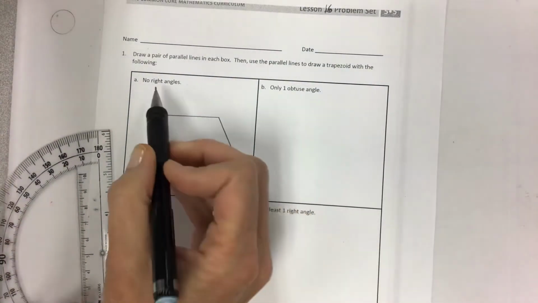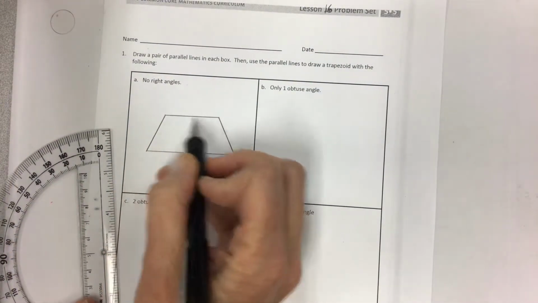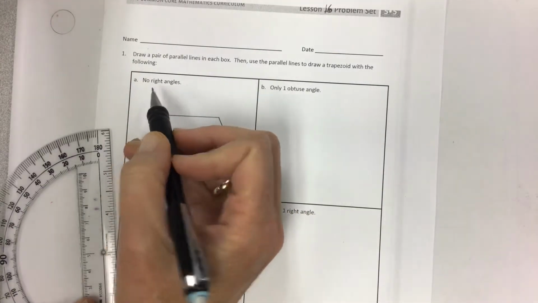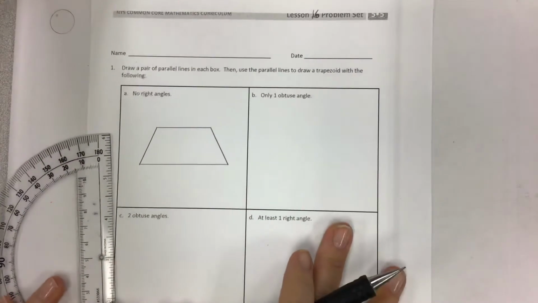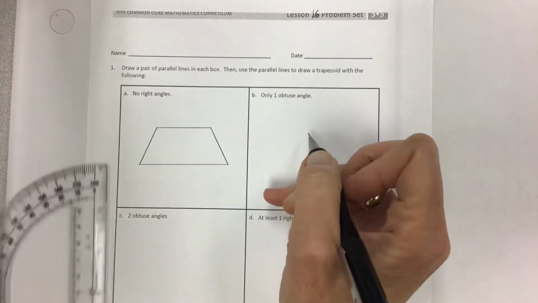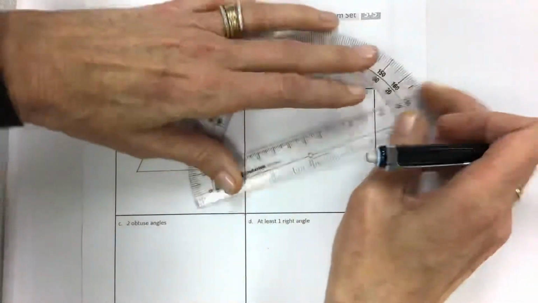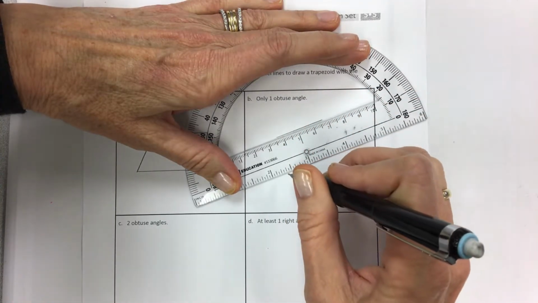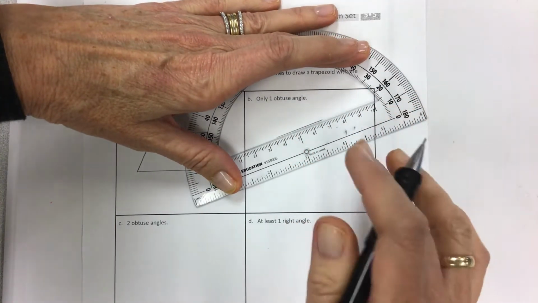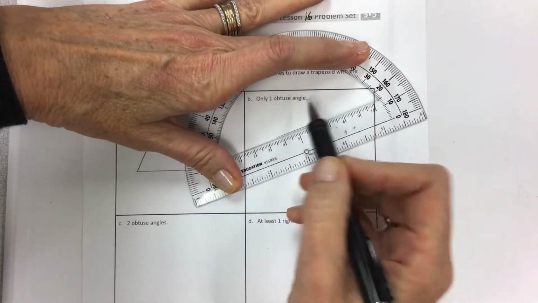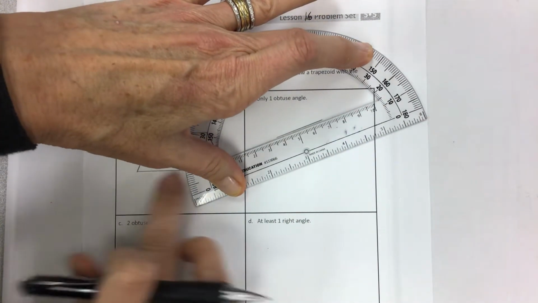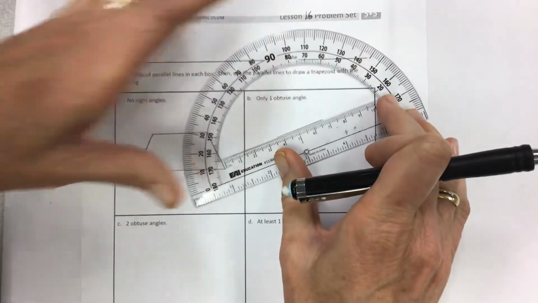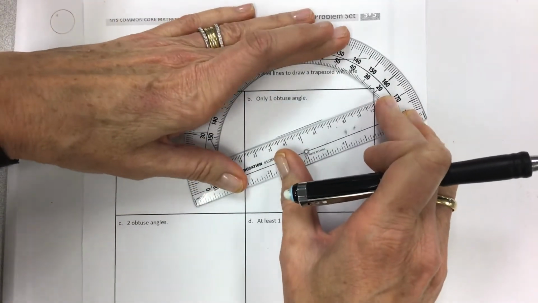Okay, and so when I look at this, here are my parallel lines, and I have no right angles. Remember, right angles are perfectly square corners. Then I'm going to have another set of parallel lines. They don't always have to be, sorry, we'll get to the one obtuse angle. They don't always have to be just the regular flat, and so sometimes I like them to be crooked. So only one obtuse angle.